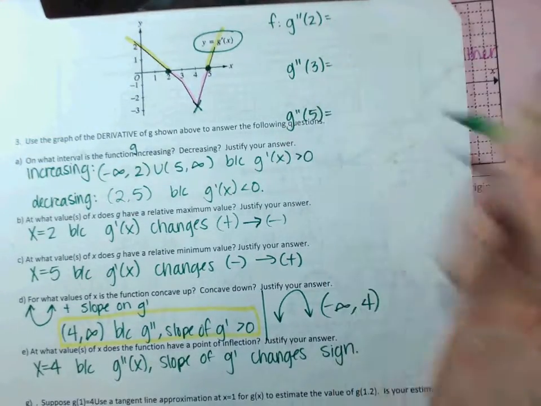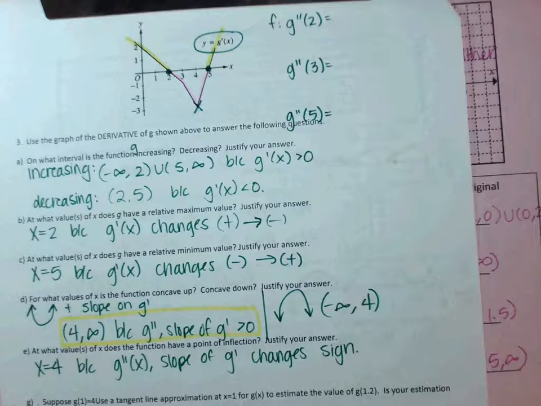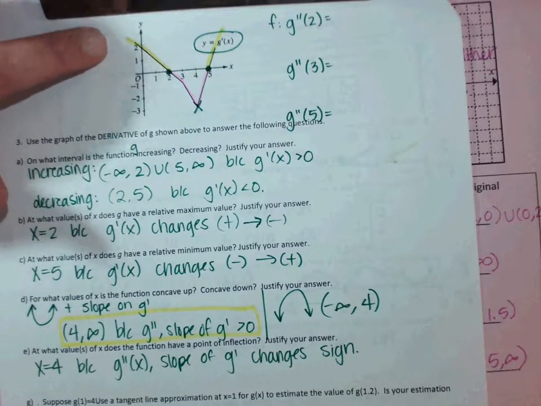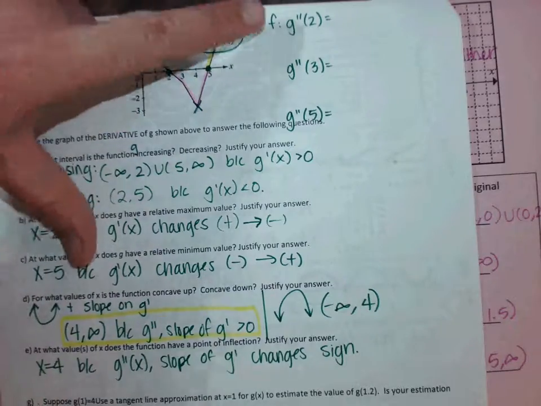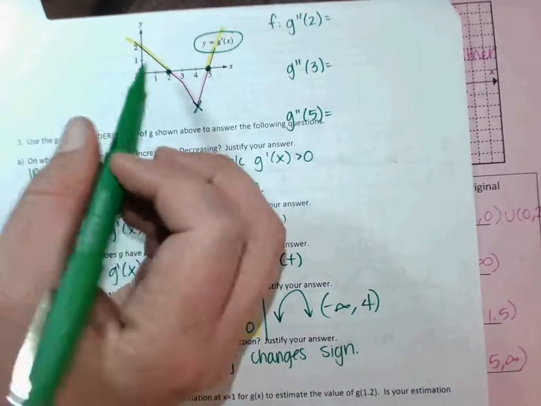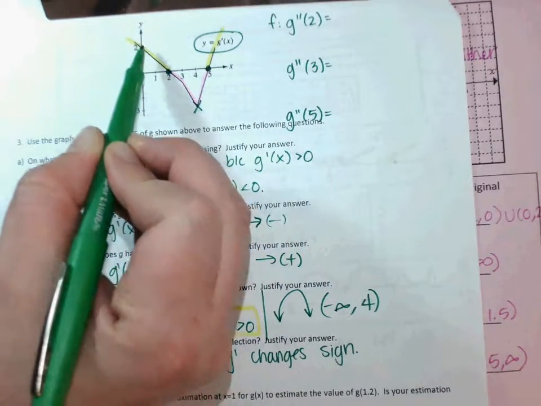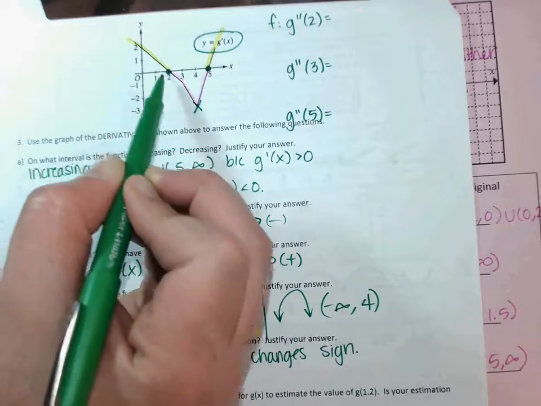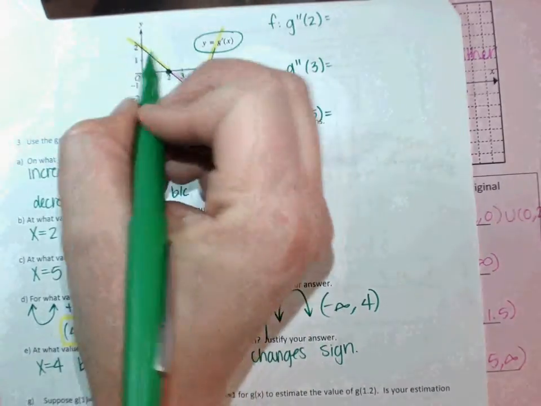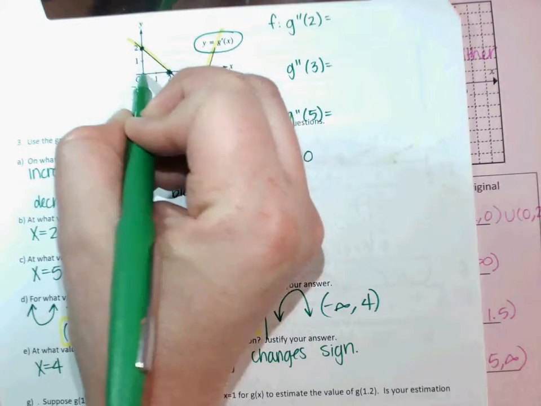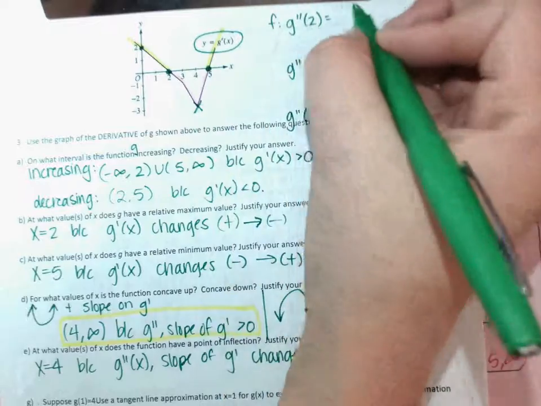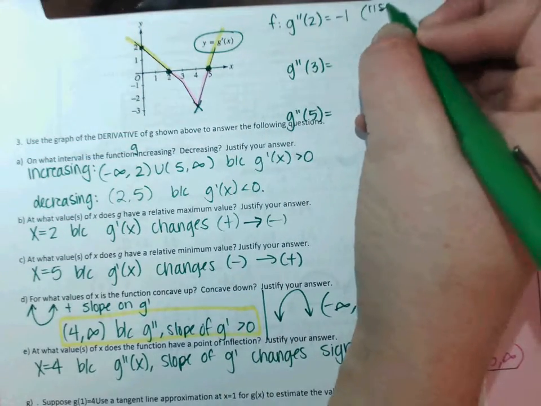Now, think for me for a second. We just talked about this. What feature is G double prime in this graph if this is G prime? The slope. So this is asking you for the slope at these specific points. So 2 would be right here. Okay, notice that's in the middle of a line. Can you count the rise over run of that line? Okay, count from here to here. What would I have to do? Down 2 over 2. What is that? Negative 1. That's your rise over run.